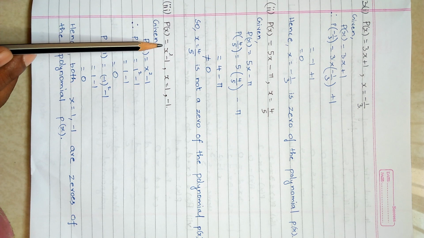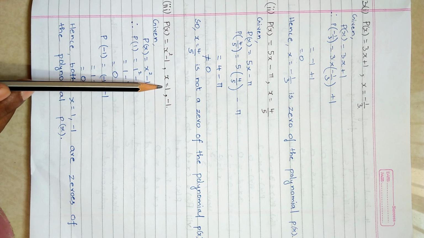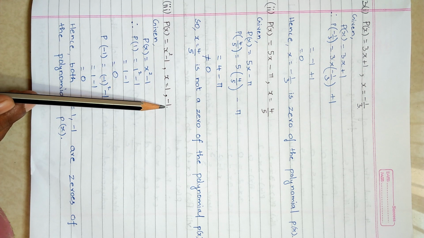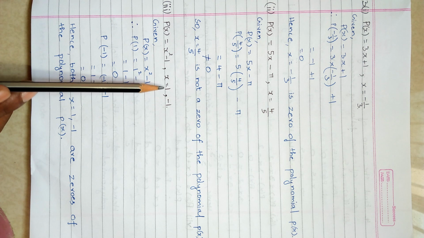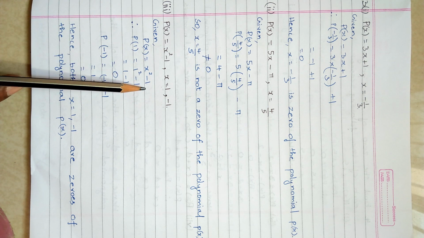P of x is equal to x squared minus 1. Here they gave two values for x. We want to check for 1 as well as minus 1. So first, let's go with x is equal to 1 first. Given p of x is equal to x squared minus 1.